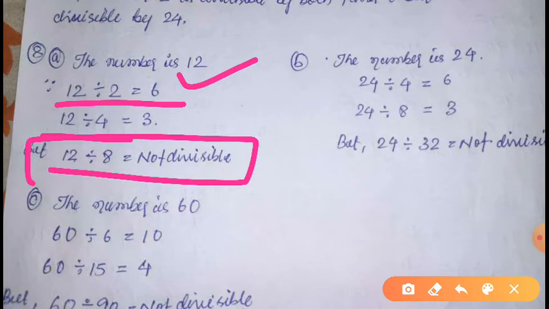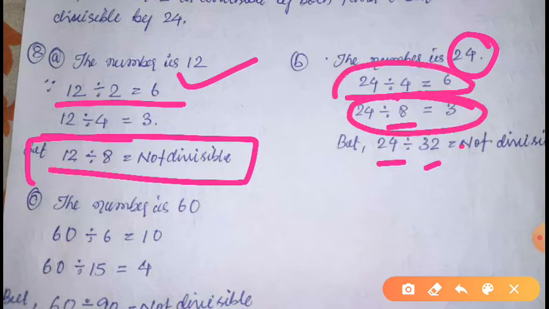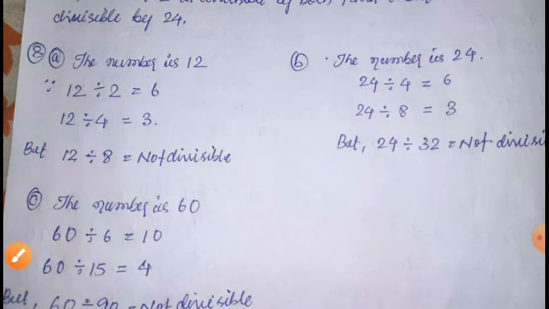In the same way, they have asked for a number divisible by 4 and 8 but not 32. So what is the number? That is 24. You can see 24 is divisible by 4, and it is divisible by 8, but it is not divisible by 32. I hope you have understood this.